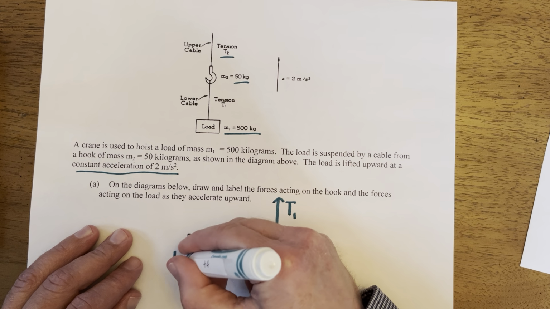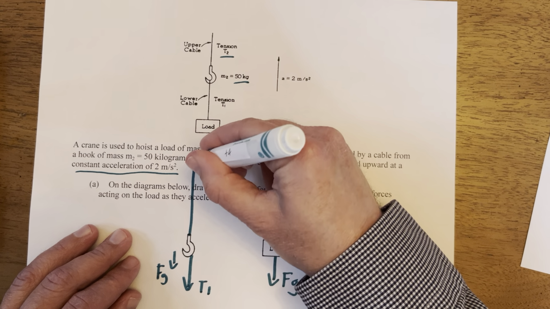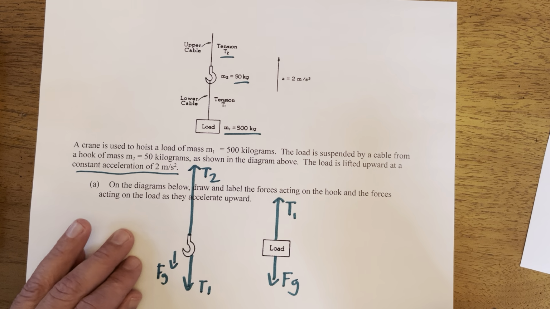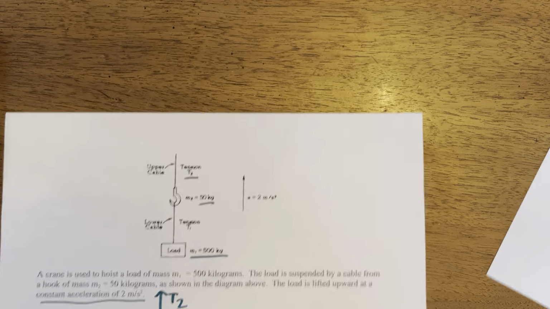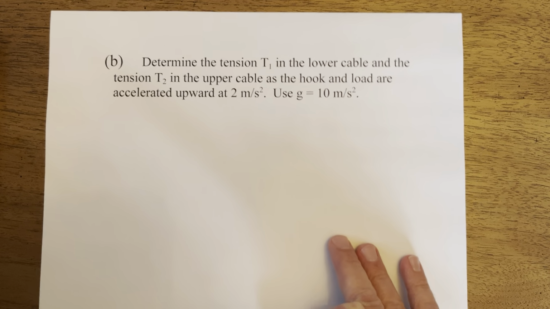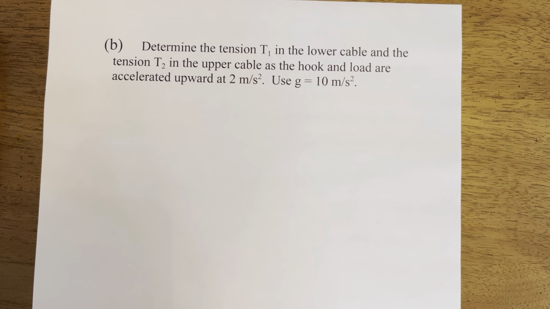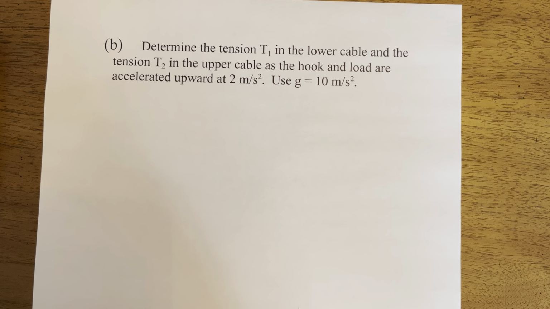The hook will also have its own little force of gravity as well, and then we will need a tension 2 that's bigger than those two put together, because the upward force has to be winning in order to accelerate that hook upwards. All right, now let's go and find here the tension 1 in the lower cable and the tension 2 in the upper cable. And remember, we're accelerating at 2 meters per second squared upwards.